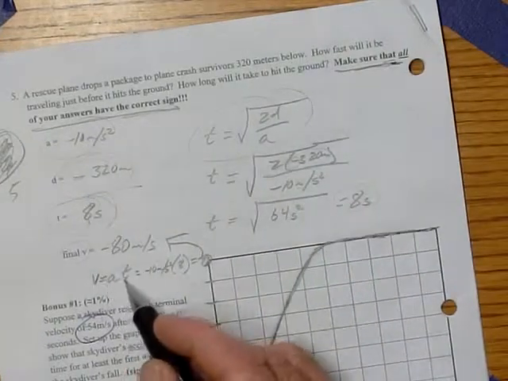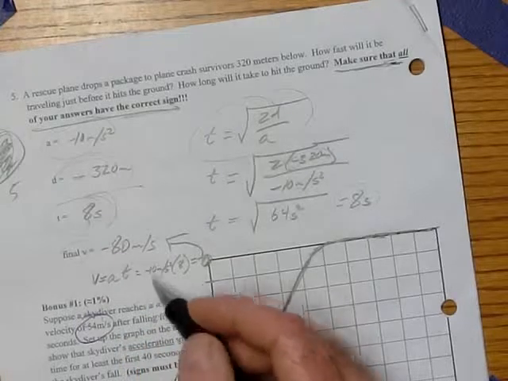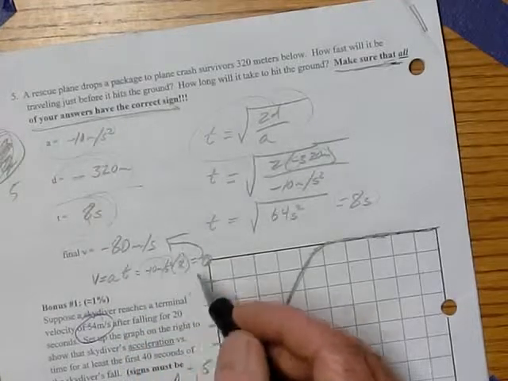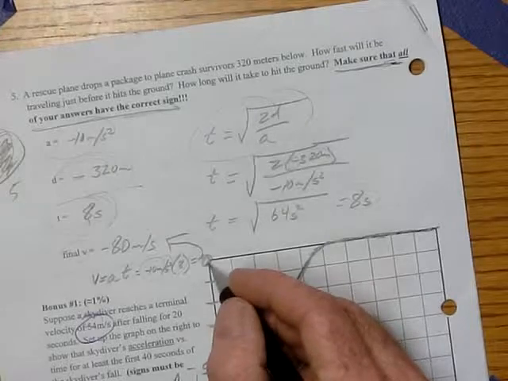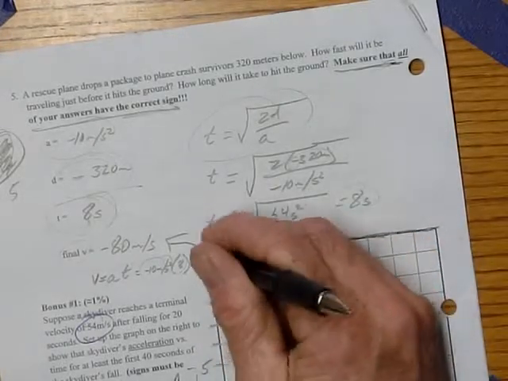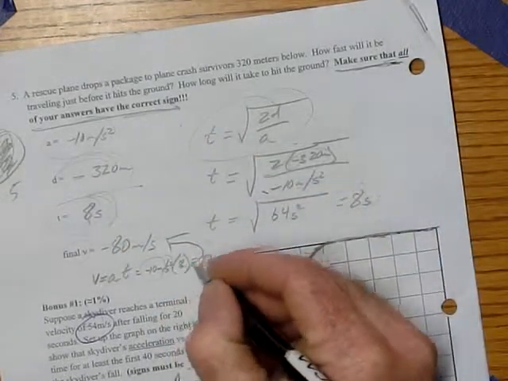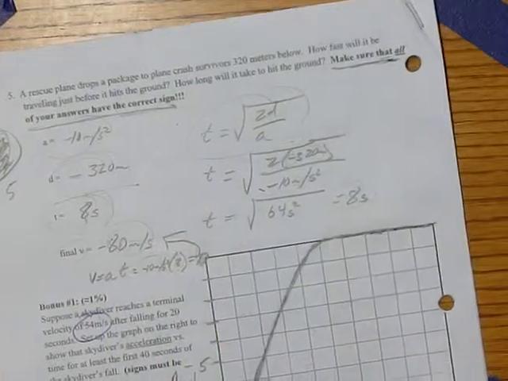There's also a little formula for it. Final velocity is acceleration times time. There's the acceleration, there's the time, and you get, why did I write 0 here? Oh, the 0 goes with this answer, with this graph. So -10 times 8 is -80.